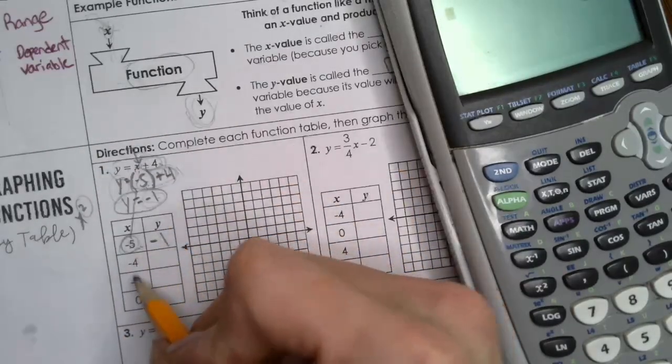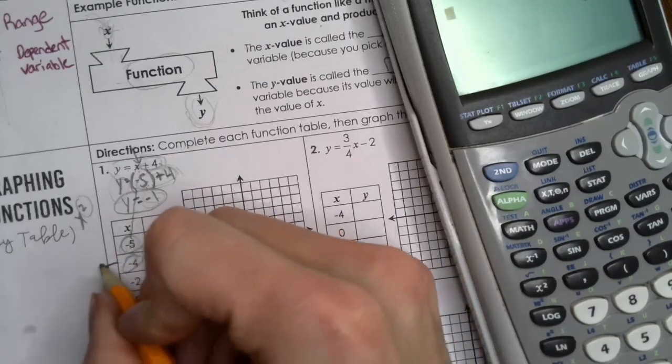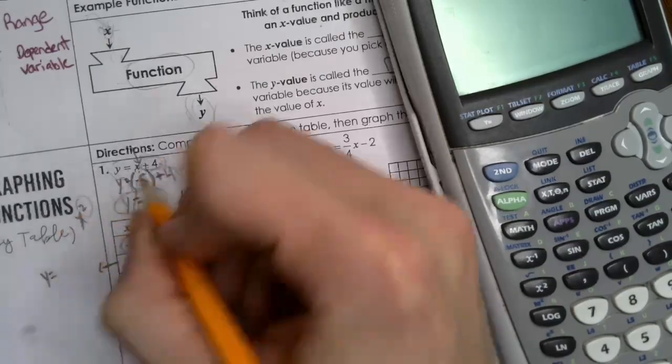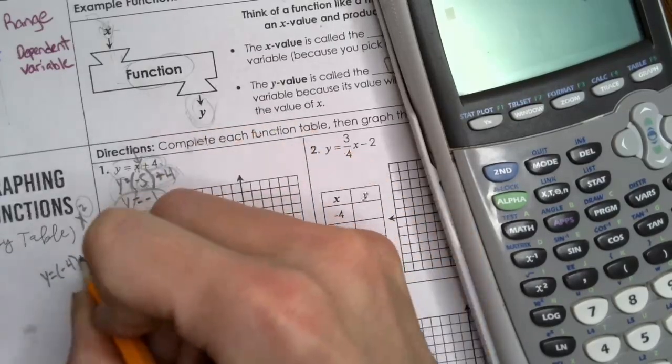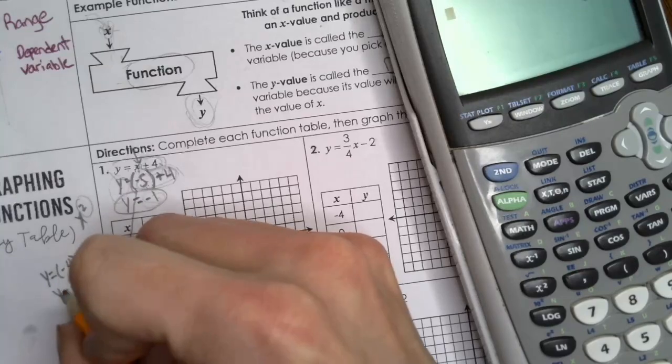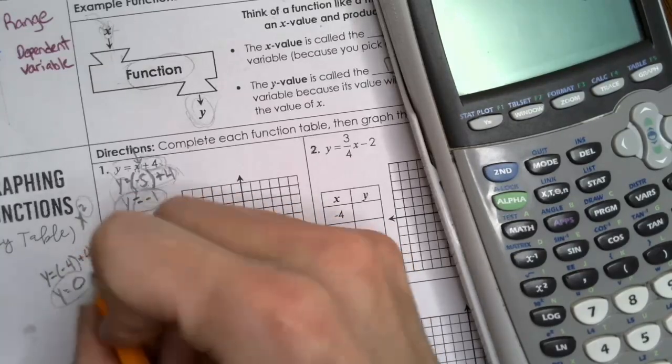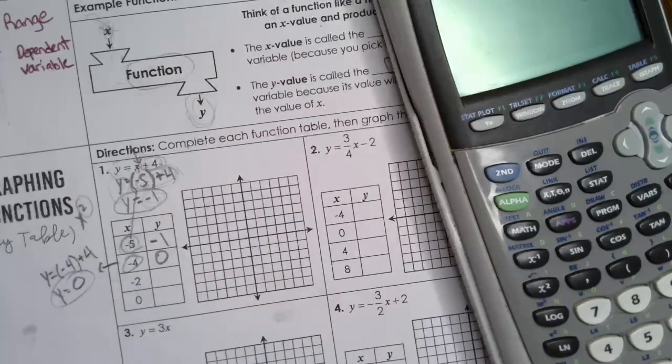And then we just do that again. We're going to do the -4. I'm going to put it over here. Y equals parentheses -4 plus 4. -4 plus 4, that's 0. That's weird. There it is.